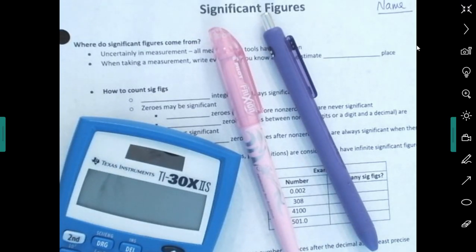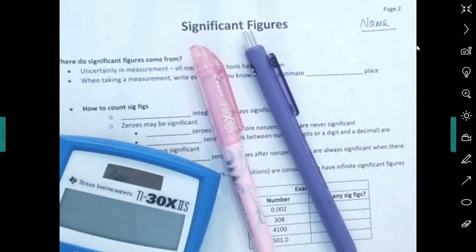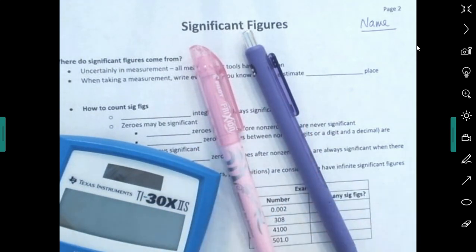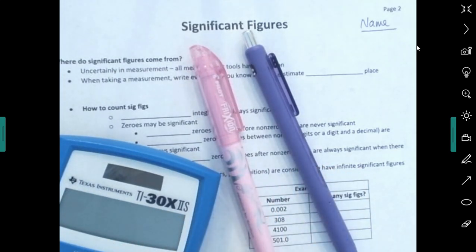Hey guys, today we're going to talk about significant figures. You need to go ahead and get out page 2 of your notes that says significant figures at the top. You're also going to need a pen, a highlighter, and a calculator, or a pencil, whatever, something to write with. So if you don't have those things, pause the video, go get them, and then come back.